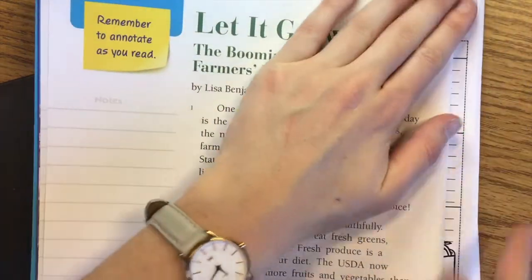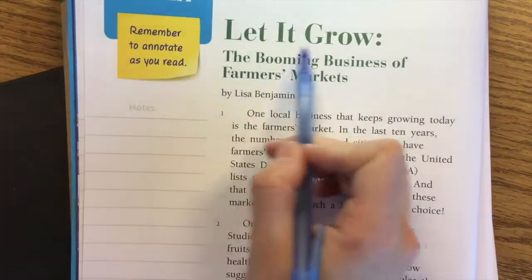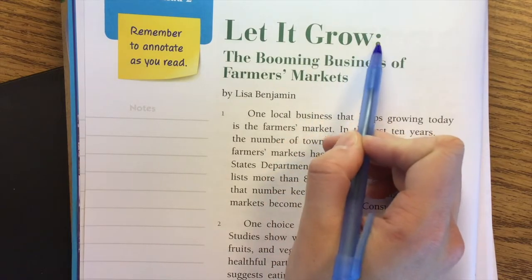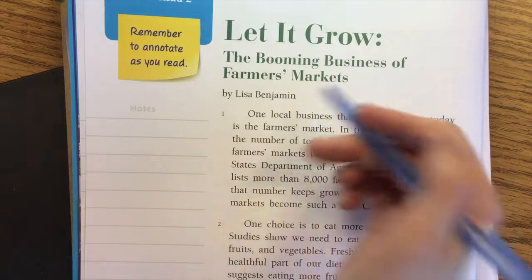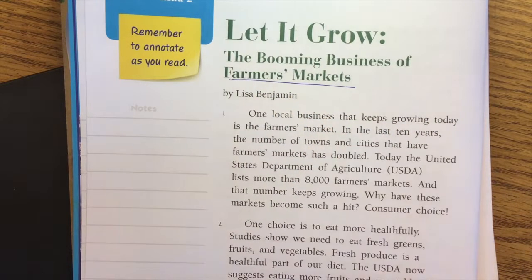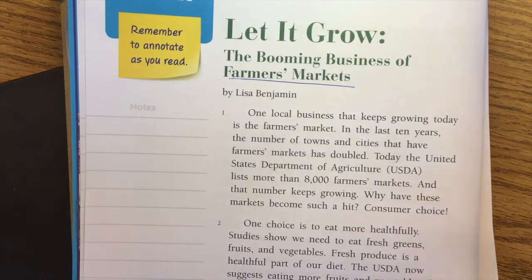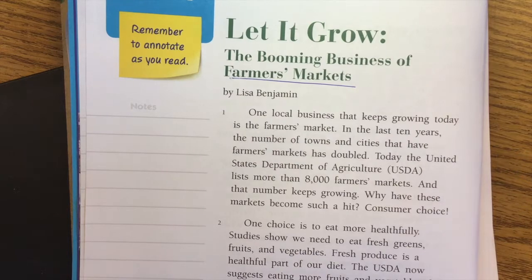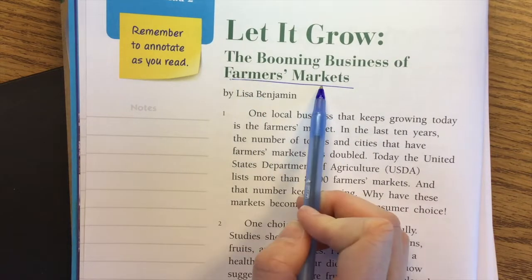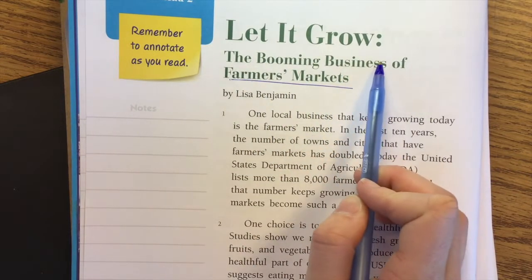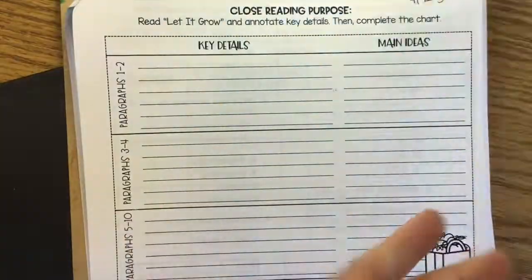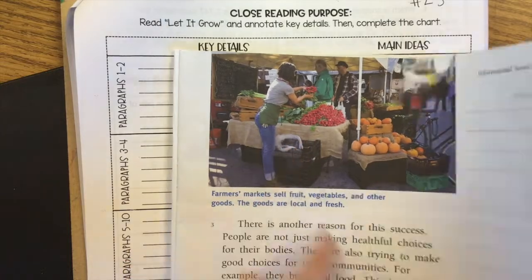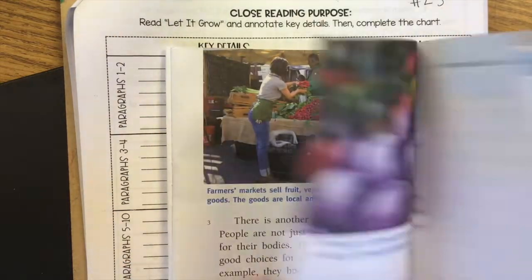Let It Grow. So this is our new text that we're going to be reading. The title is called Let It Grow, and then it has this colon right here, and it says The Booming Business of Farmers Markets. Okay, so what I think this section is going to be about, I think the main idea of the whole section is going to be about farmers markets and the business of farmers markets where they let it grow. And if I'm looking at some of the pictures, what things do I see that are growing at the farmers market?